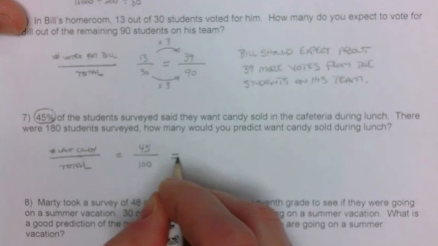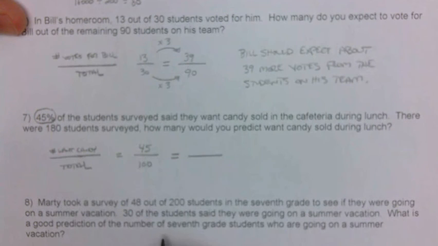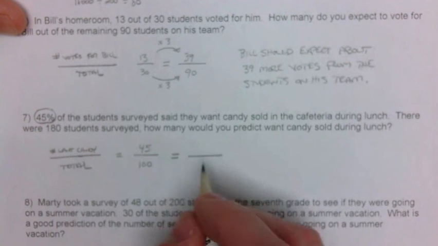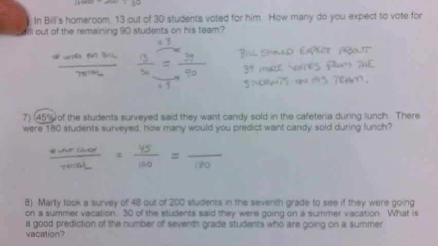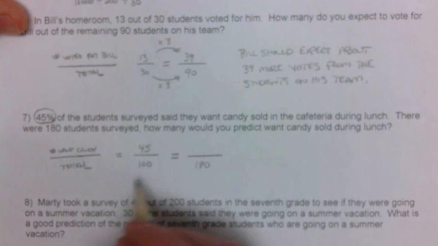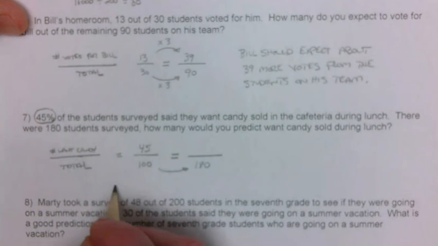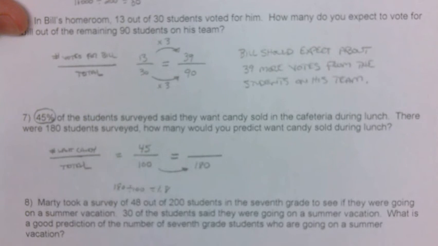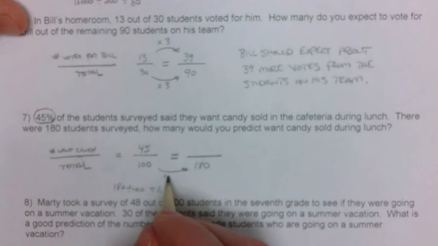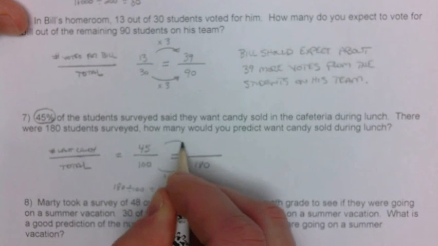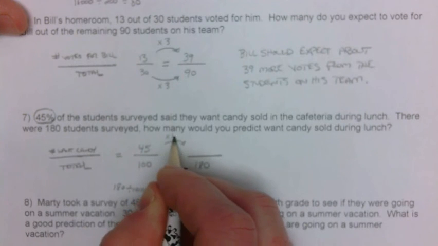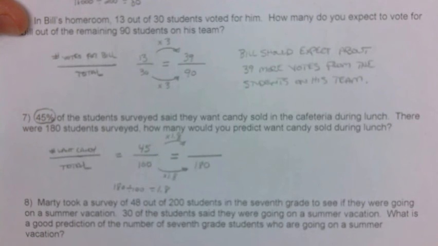We're going to set this equal to another ratio where the denominator represents the 180 students that were surveyed. And we have to calculate how to scale from 100 up to 180. So if we do 180 divided by 100, well, that's just 1 and 8 tenths. So we multiplied 100 by 1 and 8 tenths. We'll do the same thing in the numerator, 45 times 1 and 8 tenths.